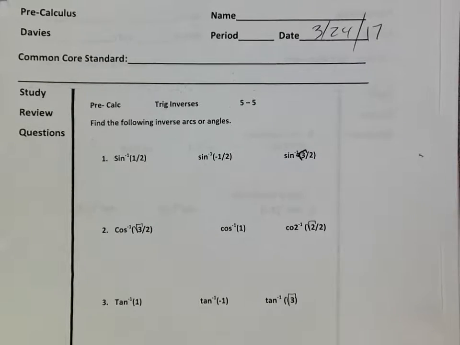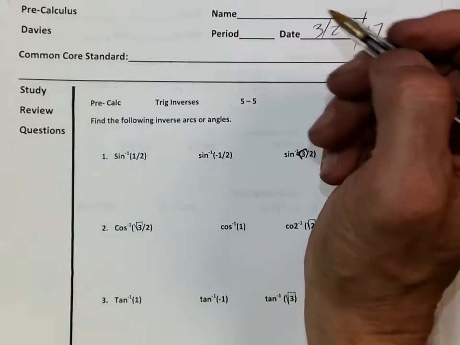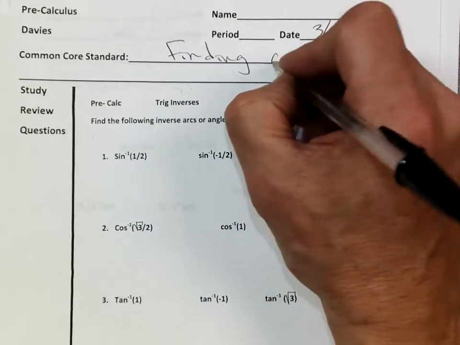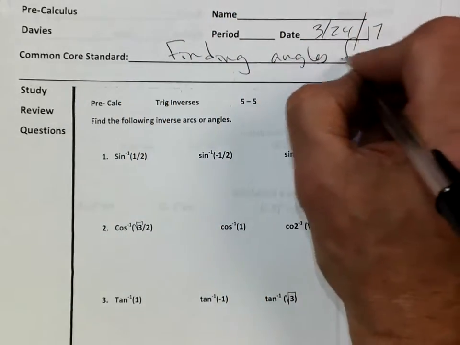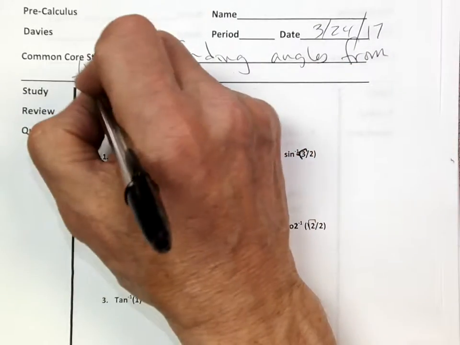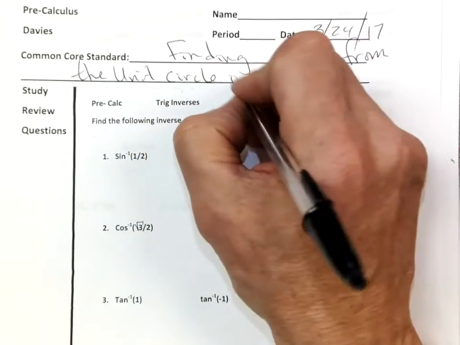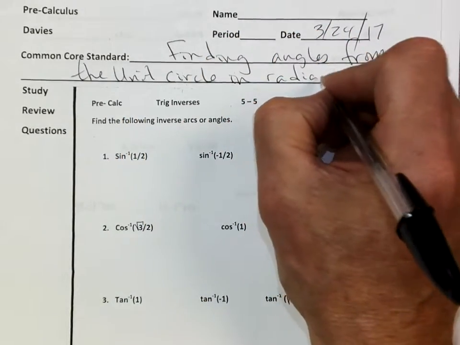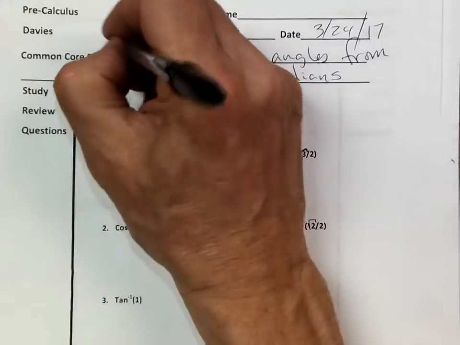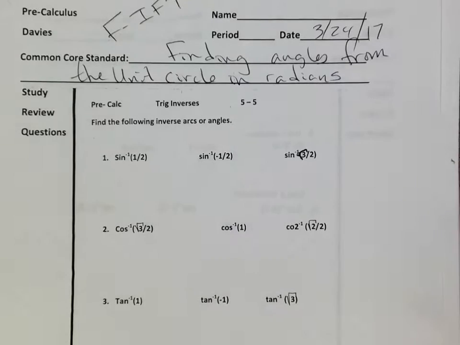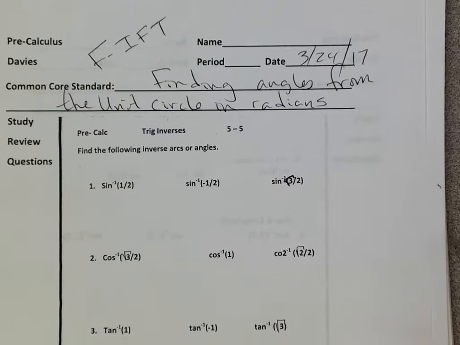Common Core Standard. What we're doing today is trig inverses, so we're finding angles from the unit circle in radians. It is an F-IF standard, for functions and trigonometry. Okay. Now, what we want to do is find the angle.